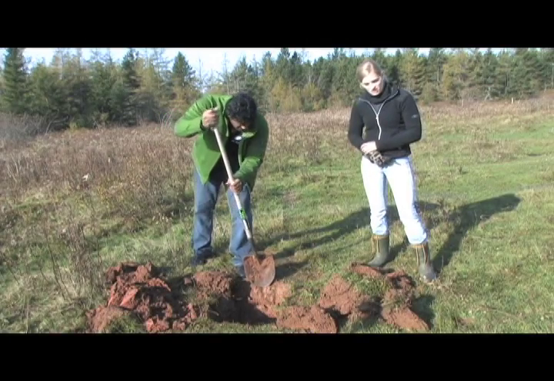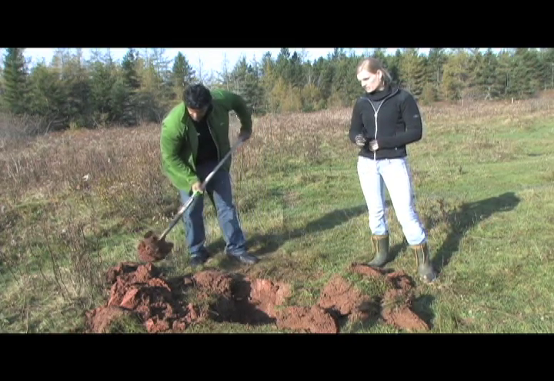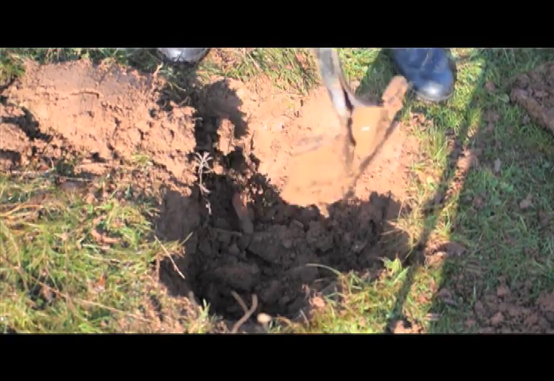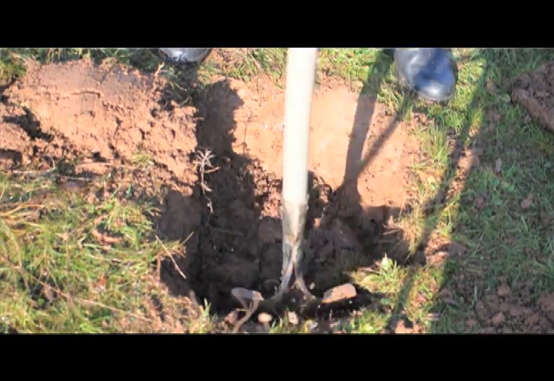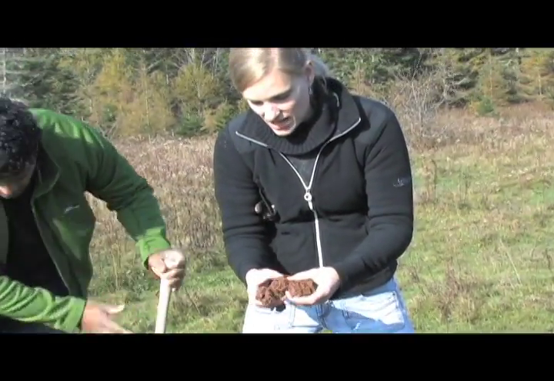Right off the bat, you can tell it has some clay content in it, probably a clay loam maybe. And it's not a bad soil type to have, really, and you can tell there's actually some nice soil aggregation here, and some pretty decent fibrous roots coming through there.